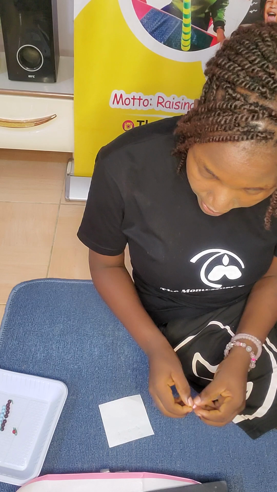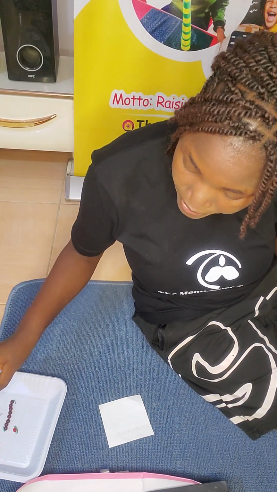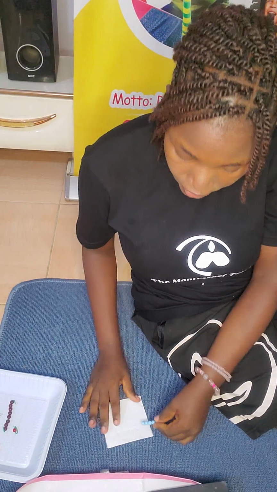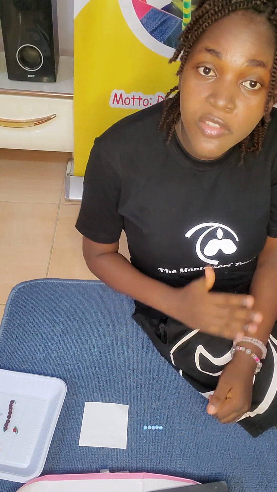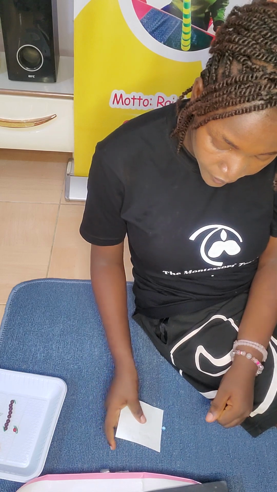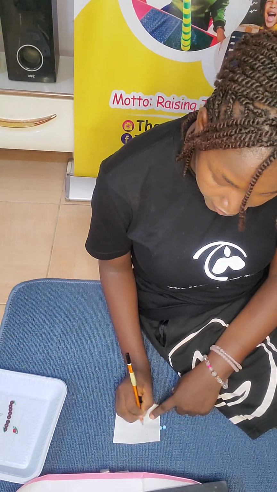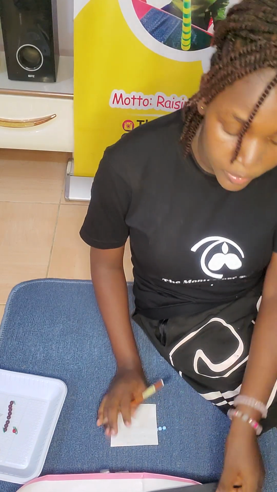So let's use another example. Let's say I'm still going to use blue. Let's say 5 minus 4. So let's go 1, 2, 3, 4, 5. This is 5. Let's count. Let's remove 4. 1, 2, 3, 4. The child will cover it. Then the remainder is 1. So that's 5 minus 4 equals 1. So that's how to do subtraction with short base there.